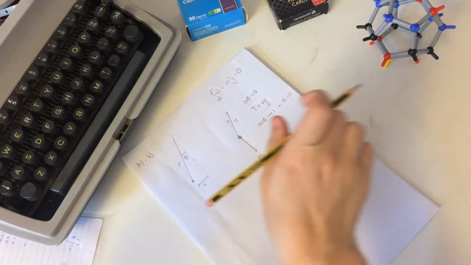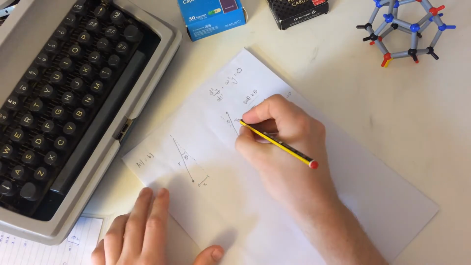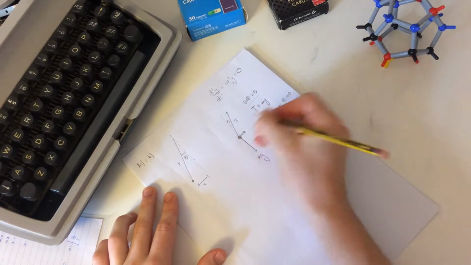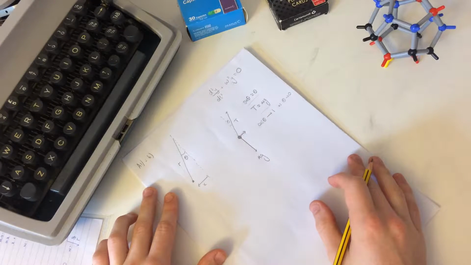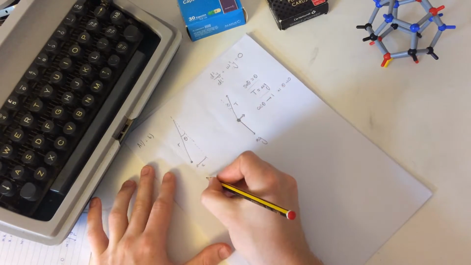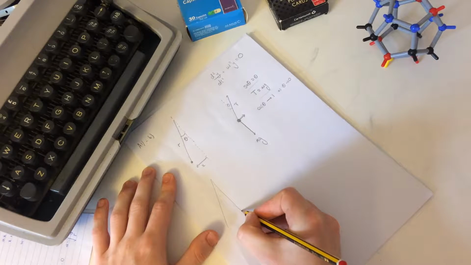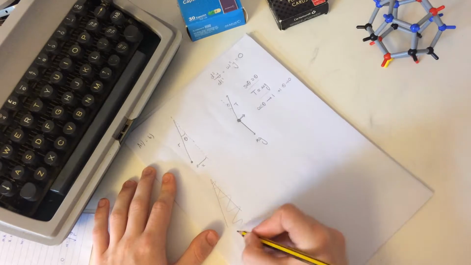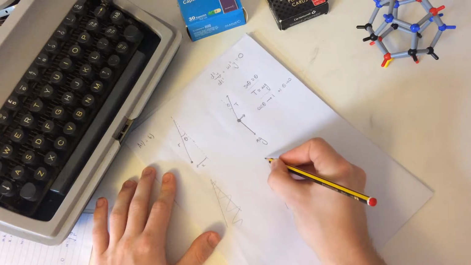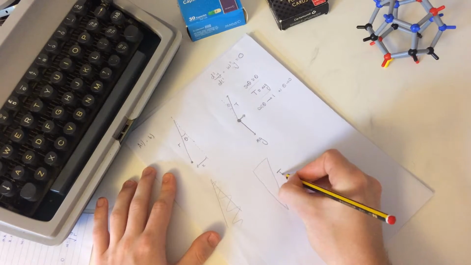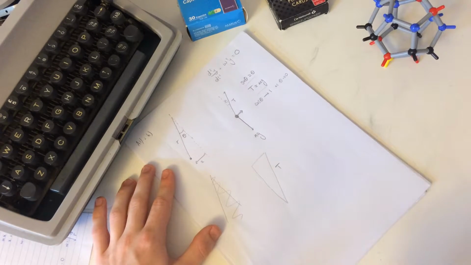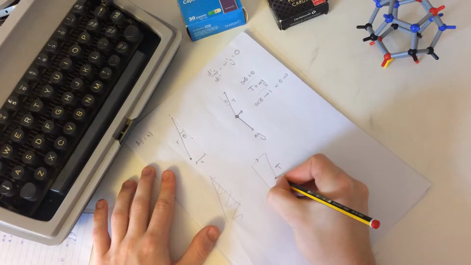So now we're looking for this component of the tension, the force of the tension. So let's draw a force triangle out. I've drawn that upside down, never mind. A force triangle like this, where T is the hypotenuse, and we're looking for the force going this way.